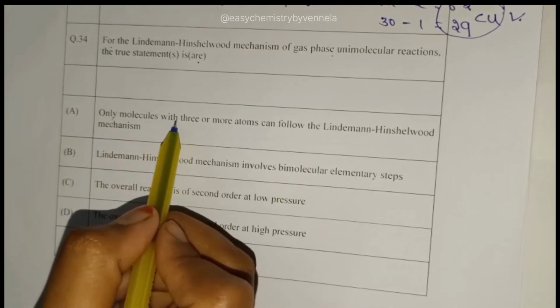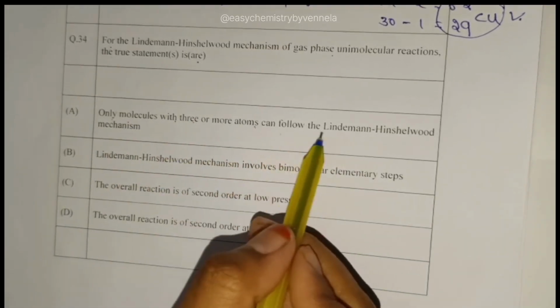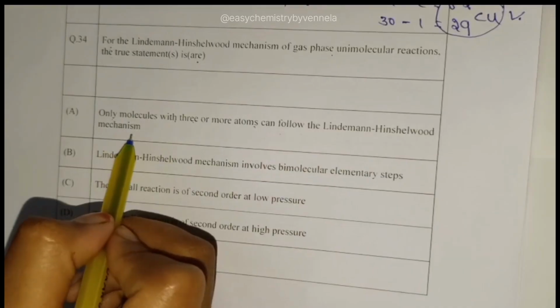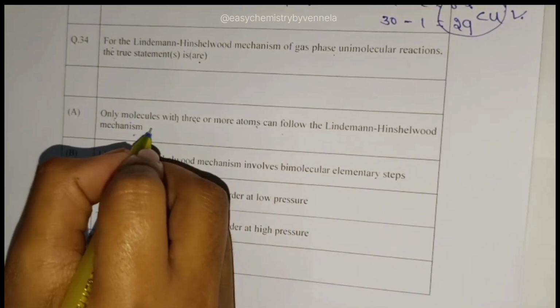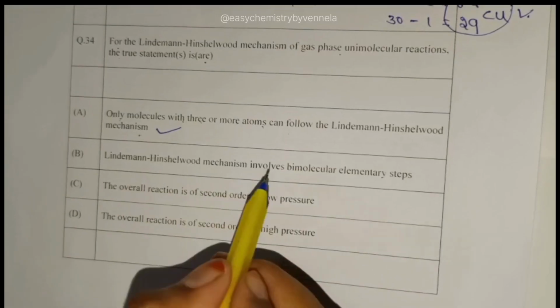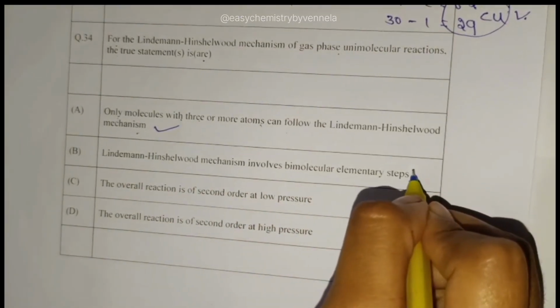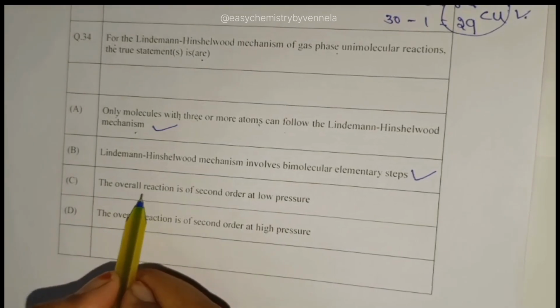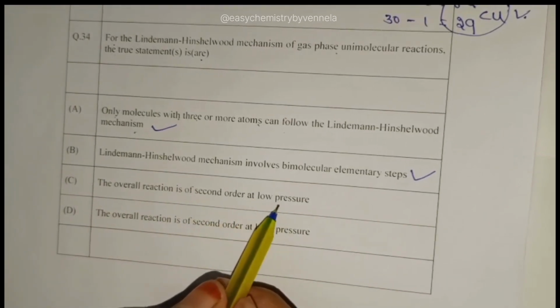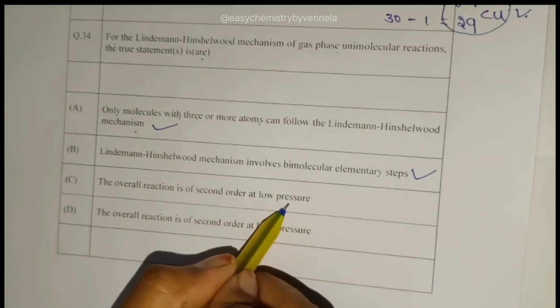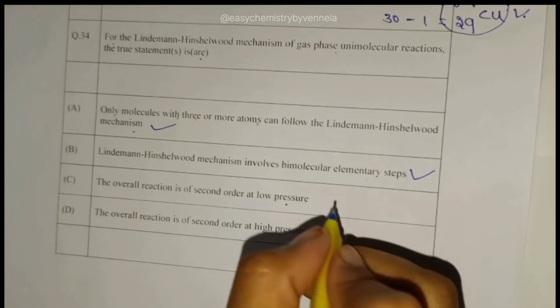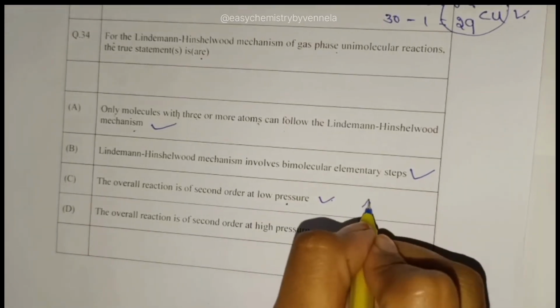only molecules with 3 or more atoms can follow the Lindemann mechanism. Is this a correct statement or not? Correct. Next, the Lindemann mechanism involves bimolecular steps. Yes, absolutely it can follow bimolecular. The overall reaction is second order at low pressure. Yes, because if A is small.